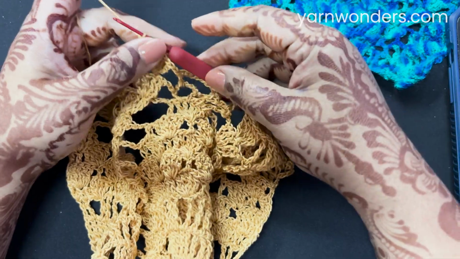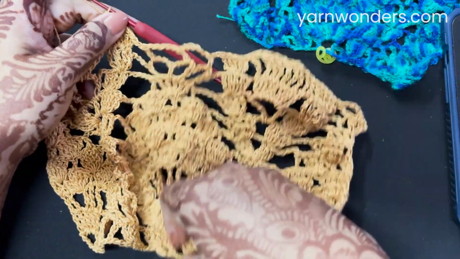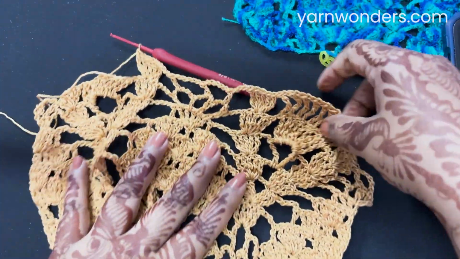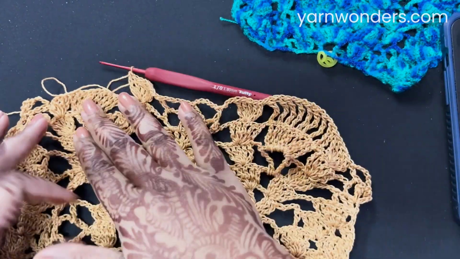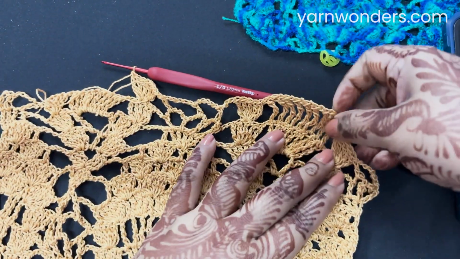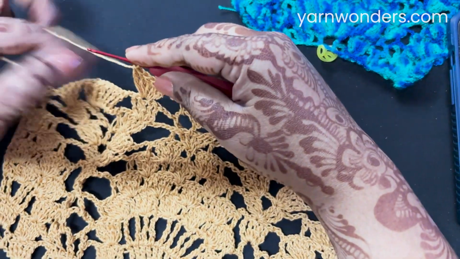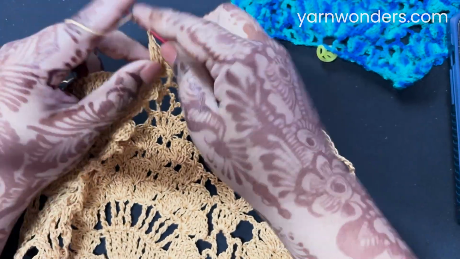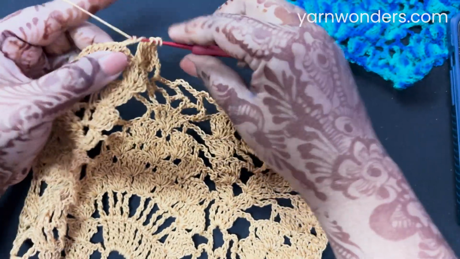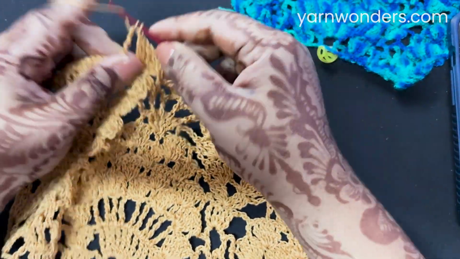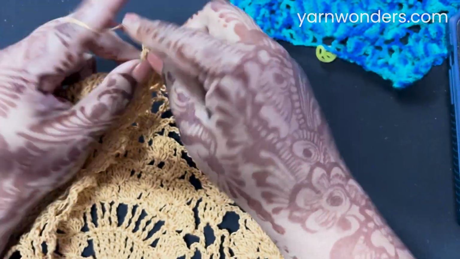Okay, so again you have to repeat whatever you did for this shell on this one. So we have completed this shell stitch. So now chain one, double triple crochet and a chain one onto the whole of the shell stitch.